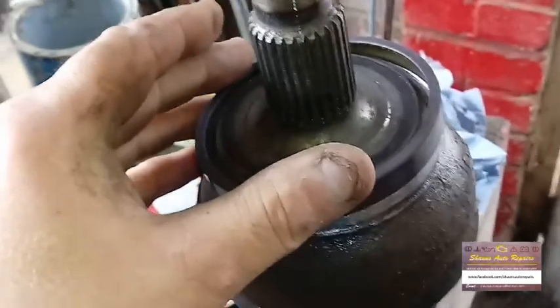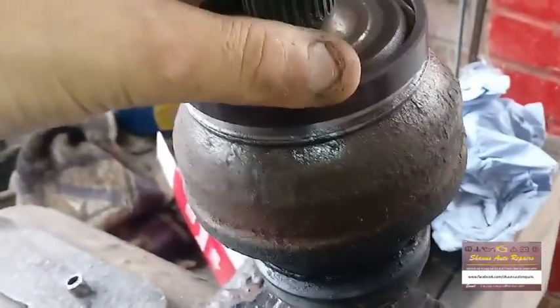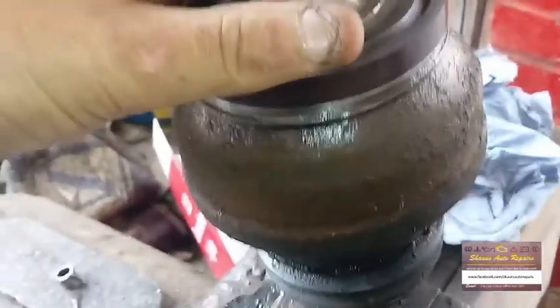So this is the new ring, and that just slips over there like so. So what we need to do now is to find something nice and soft, just to tap that down and tap that over. Let's see if we can get a mallet. Right, a little bit of wood. Let's see if we can tap this on.